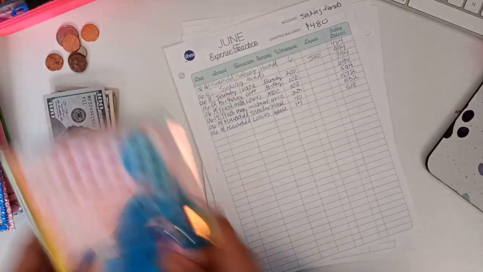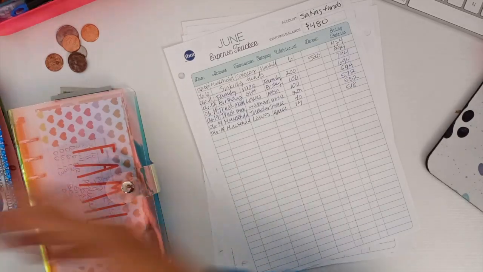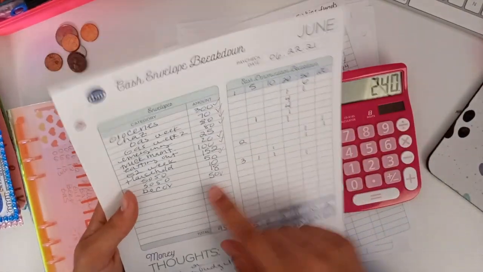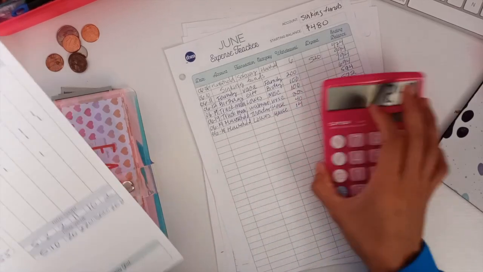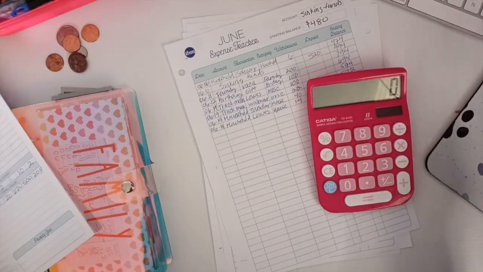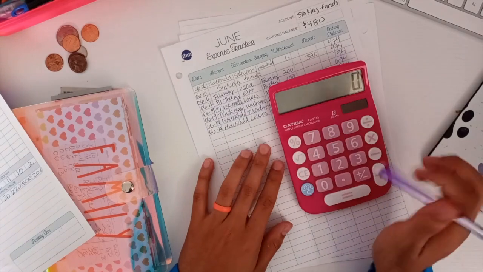For our sinking funds, I'm just going to put this paper over here because it takes up too much room. I'm going to add how much is actually going to my sinking funds and put that in here, just to make sure all this matches.